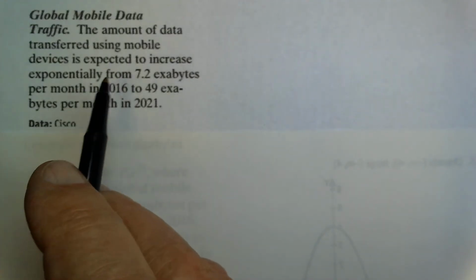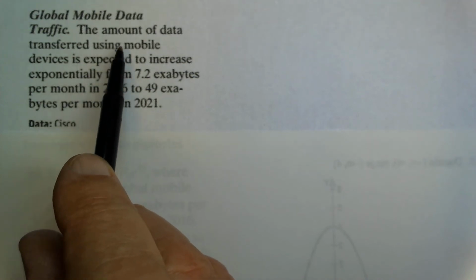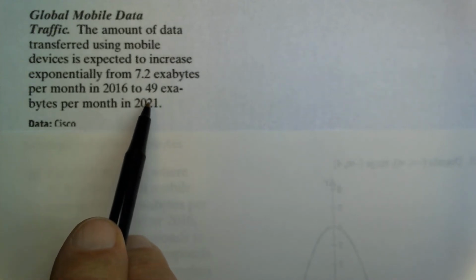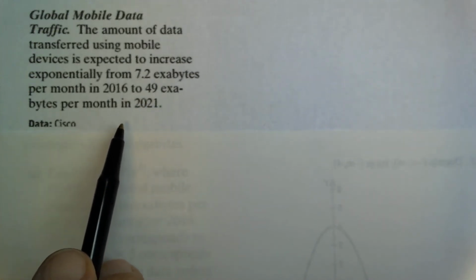For the next exercise, we're going to look at global mobile data traffic, and the amount of data transferred using mobile devices is expected to increase exponentially from 7.2 exabytes per month in 2016 to 49 exabytes per month in 2021, and 1 exabyte is a billion gigabytes. You're familiar with gigabytes, so 1 billion gigabytes is 1 exabyte.